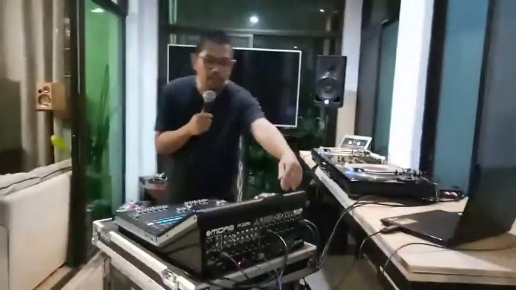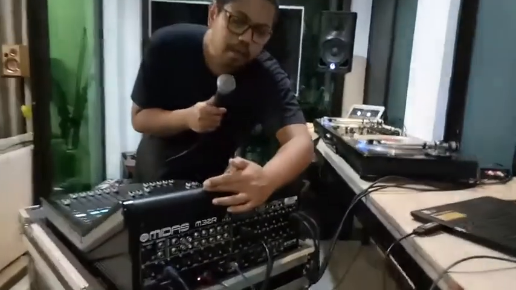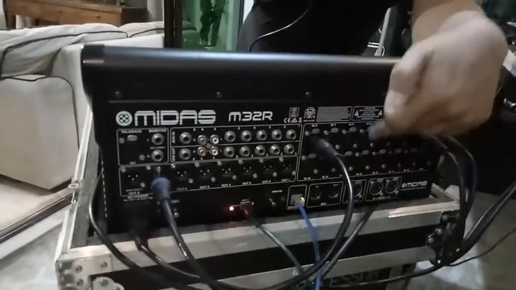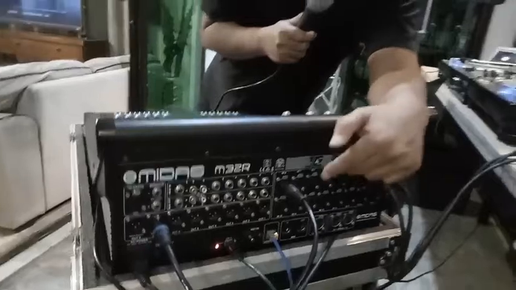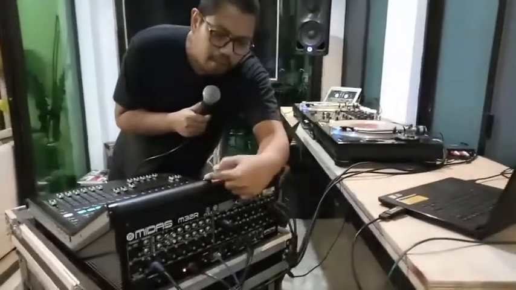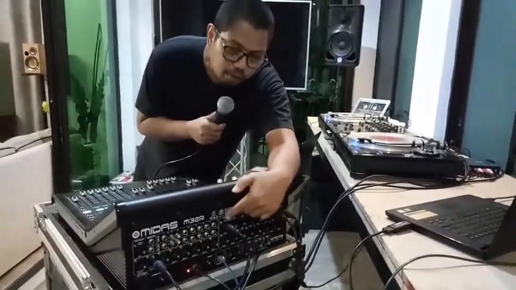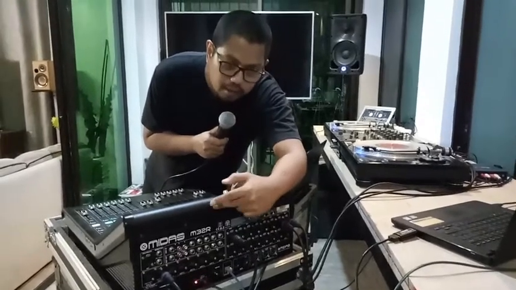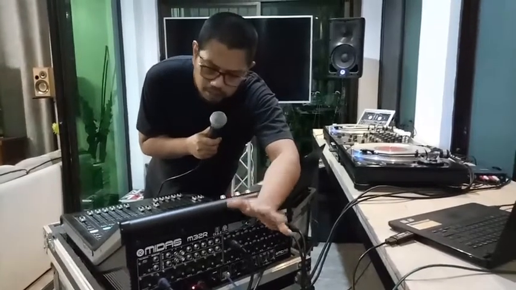So what's the difference is, the M32R, meron siyang 16 inputs plus 8 auxiliary inputs. With the MR18, dalawa lang yung inputs niya, so it is limited to 18 inputs. As for the Midas, 24 inputs siya. With the outputs as well, 8 outputs Midas M32R, 8 outputs MR18 din. So, technically the same siya.